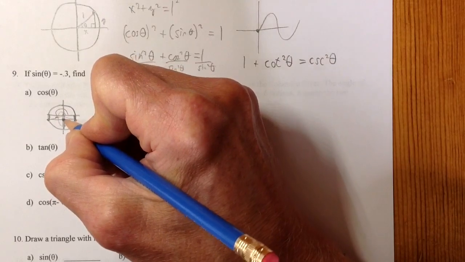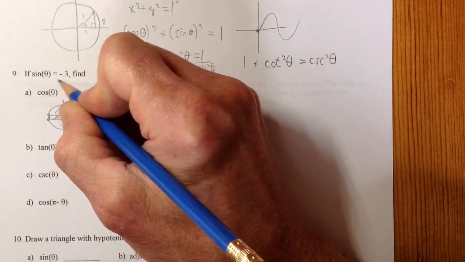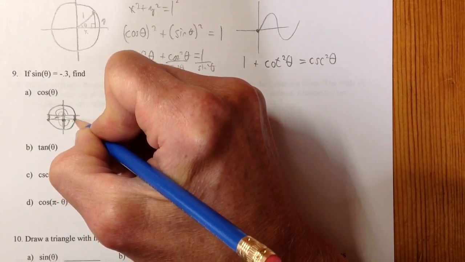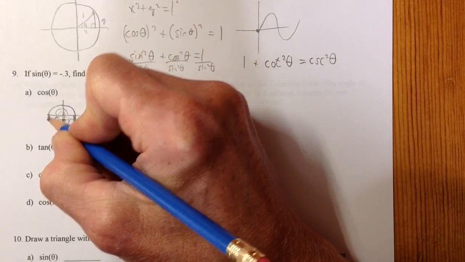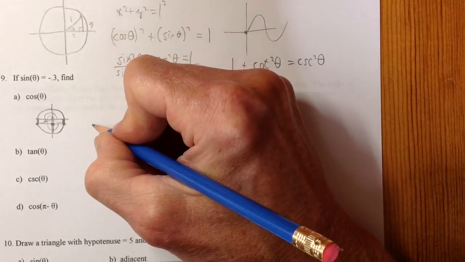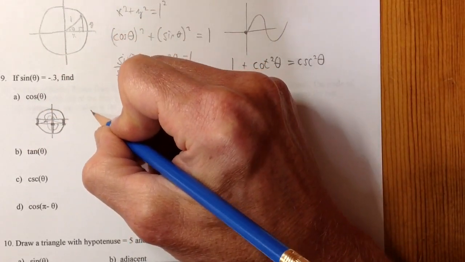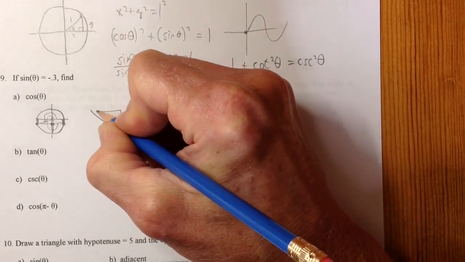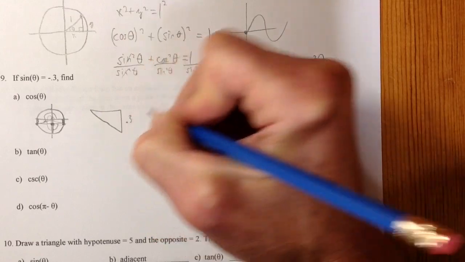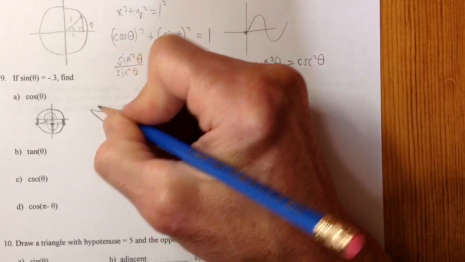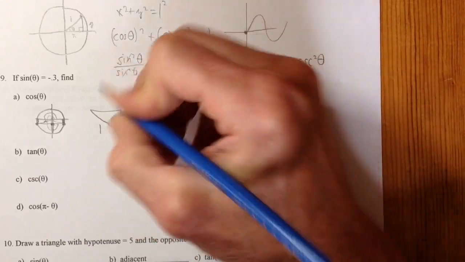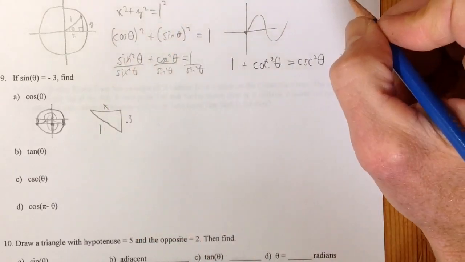So if the y value, sine theta, is negative 0.3, there are two x values that make that work, right here on the circle and right there on the circle. Okay, so we just have to figure that out. Again, it's a Pythagorean theorem problem. So what you do is you draw the triangle. I'll draw it the right way like this. Sine is the y value, so this side is 0.3. And we know that the hypotenuse is 1, so we need to figure out the x value.